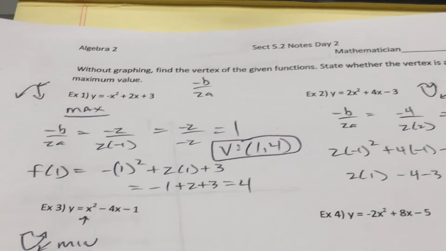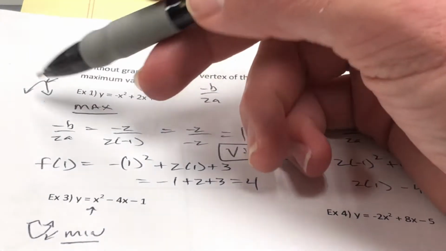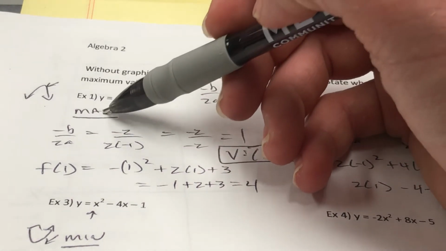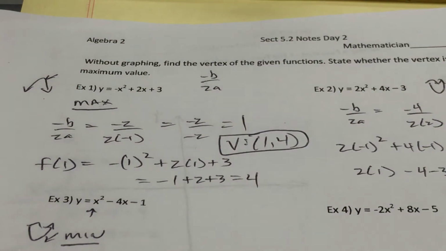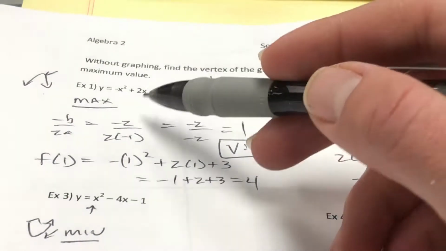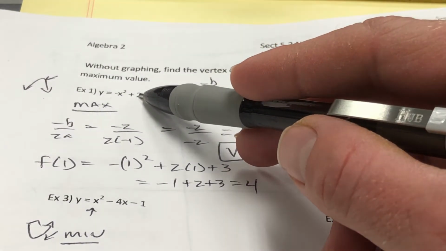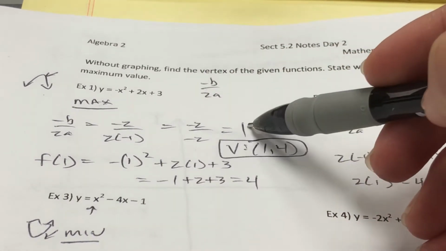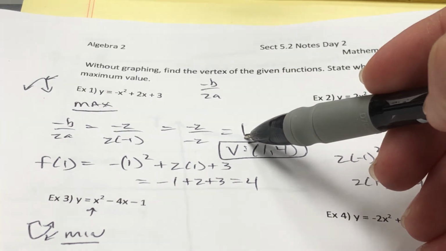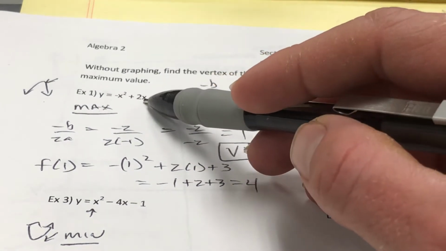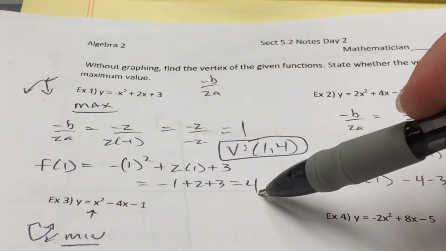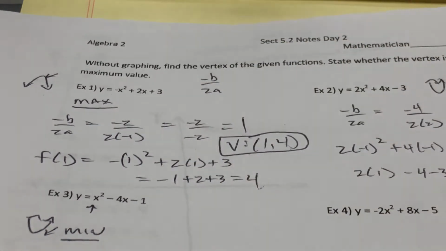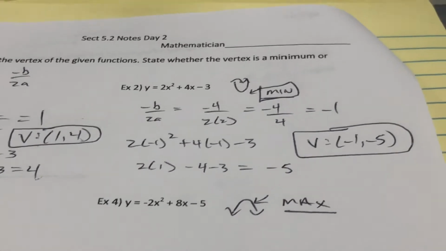So again, if you have a -x squared, just like the last graph, it has to make the igloo, and the igloo has a maximum value. So that is very easy to answer. I do -b over 2a. The opposite of 2 is a -2, divided by 2 times -1. The x-coordinate of my vertex is 1, so to find the y-coordinate, I simply plug 1 in for x to get 4. My vertex is 1, 4, and that vertex is a maximum. 4 is my maximum y value.